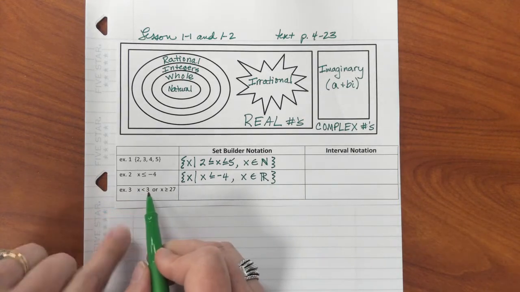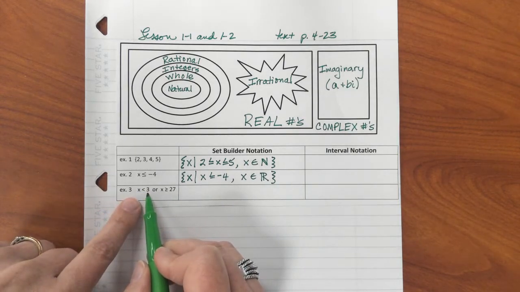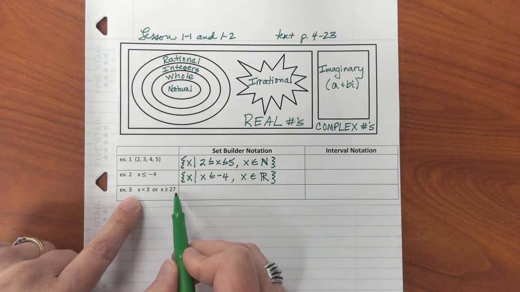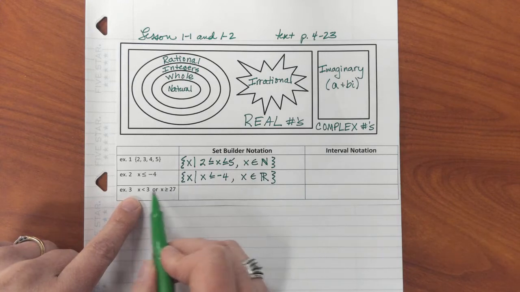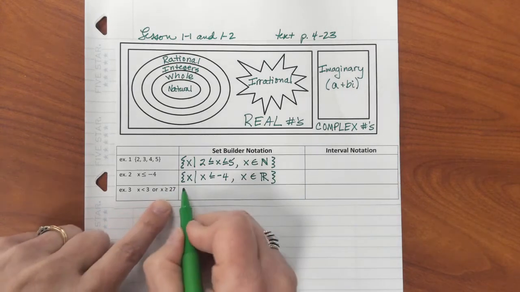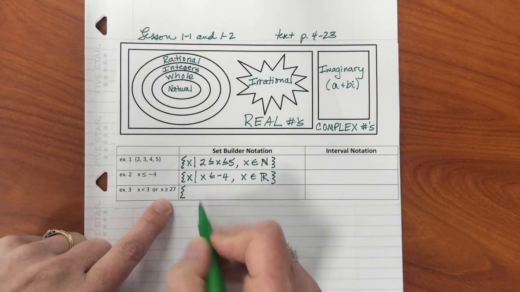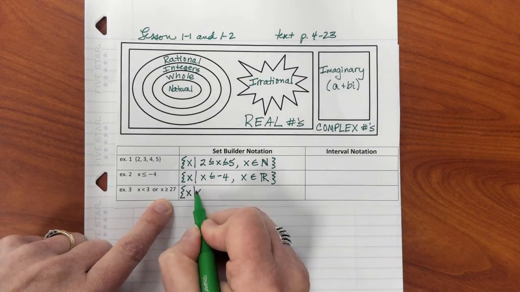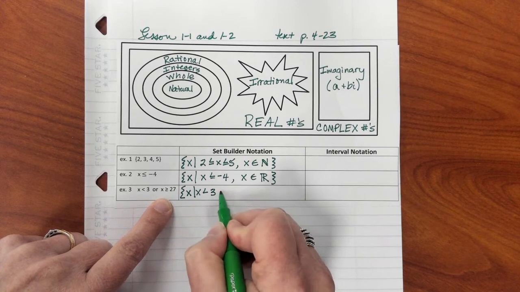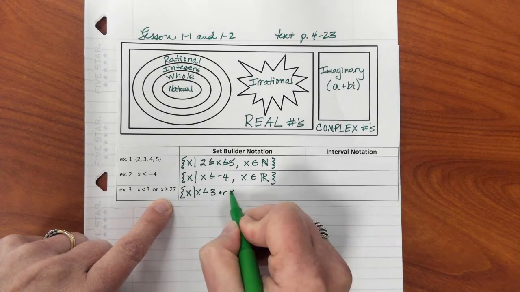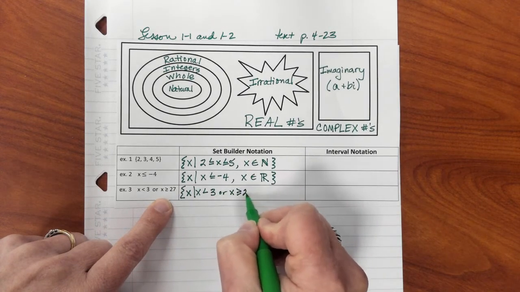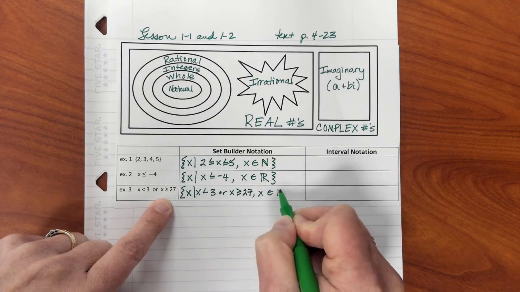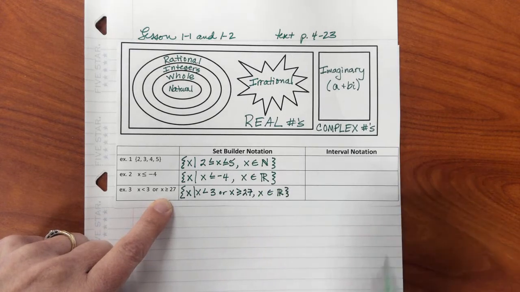This one, x is less than 3 or x is greater than or equal to 27. So you have to give me both. Set builder would be the set of all x such that x is less than 3 or x is greater than or equal to 27. And again, x is in the set of all real numbers.